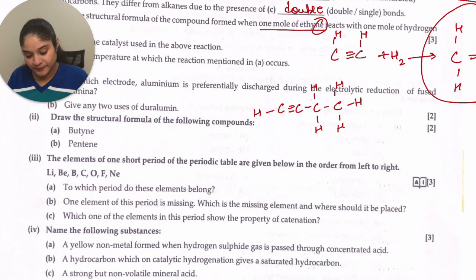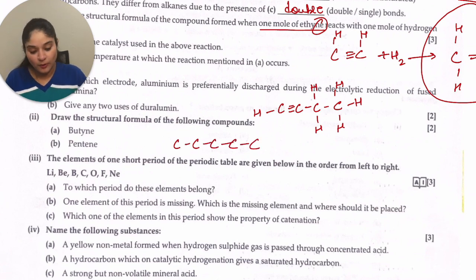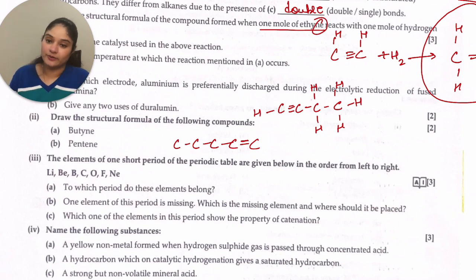Let's move to the next one. Pentene. Okay, pent is 5, so 1, 2, 3, 4, 5. And ENE means a double bond. So just make a double bond here and just balance out the rest of the hydrogens.